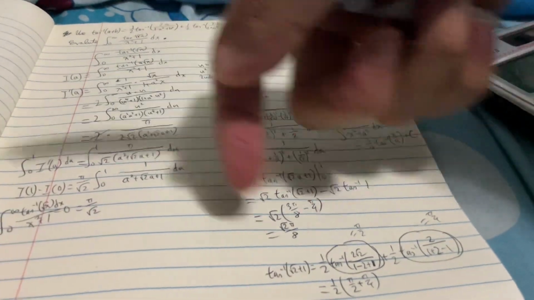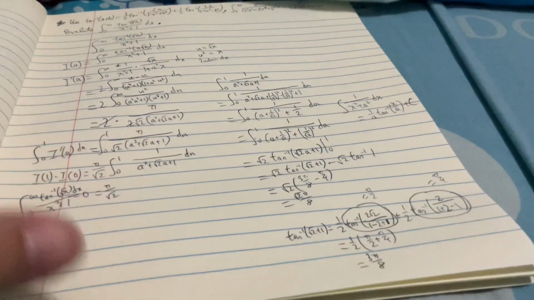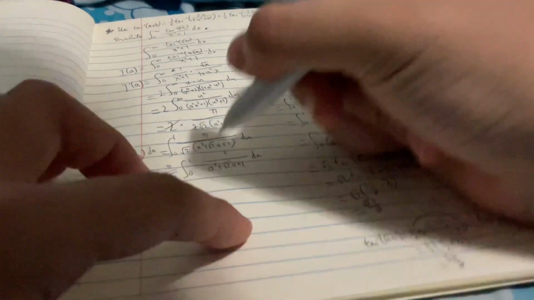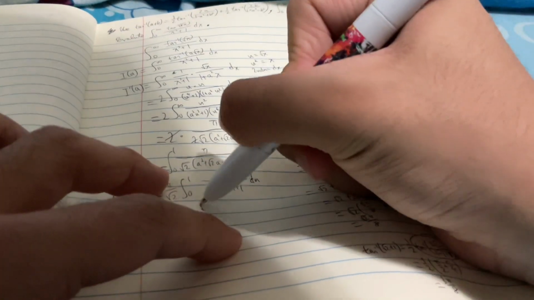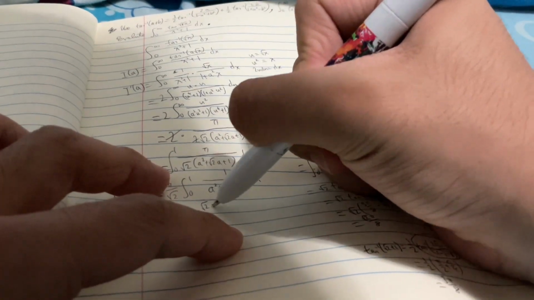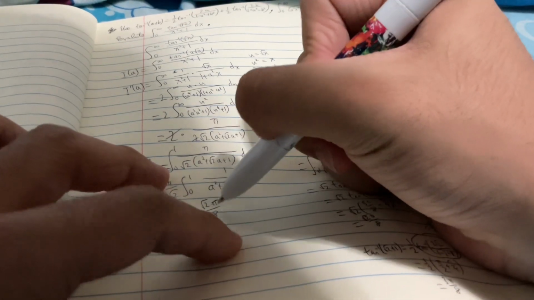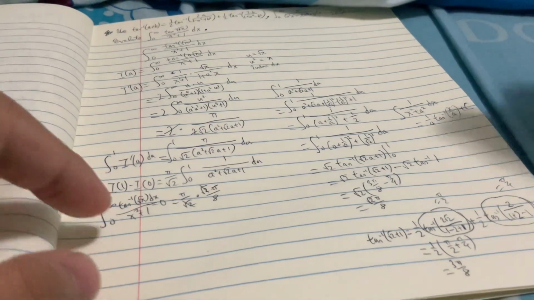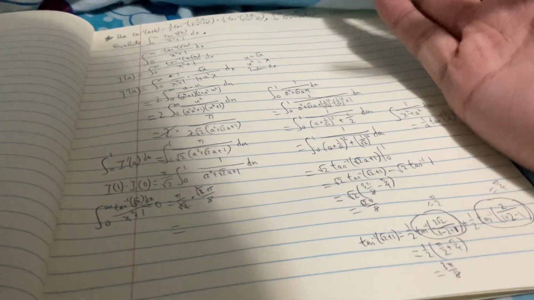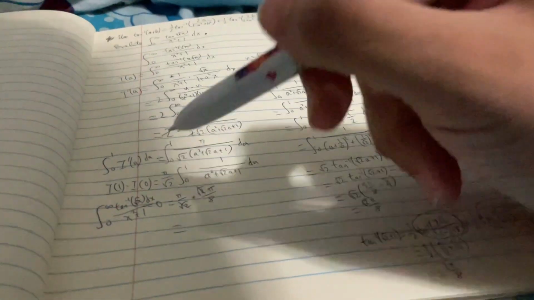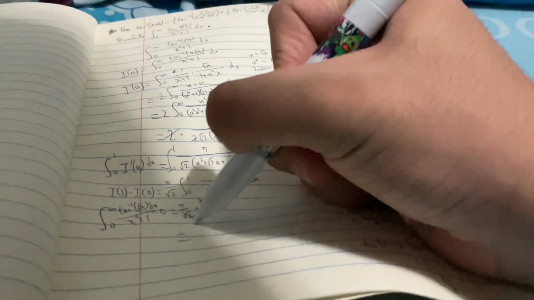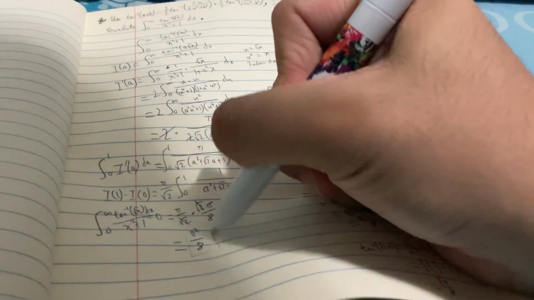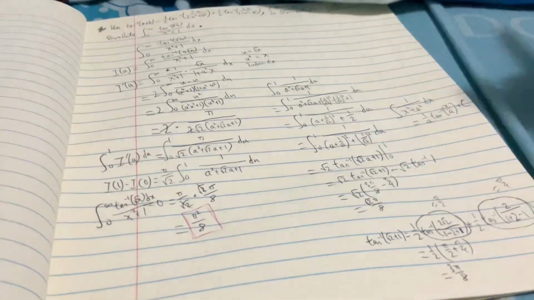The result of this integral is equal to square root of 2 times pi over 8. So put down the result, which is square root of 2 times pi over 8. And you can see this square root of 2 and this square root of 2 cancel each other out. So ladies and gentlemen, this integral result is pi times pi, which is pi squared over 8. A really beautiful result like that.